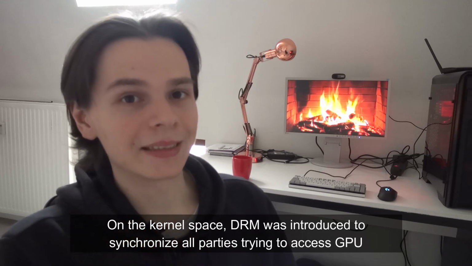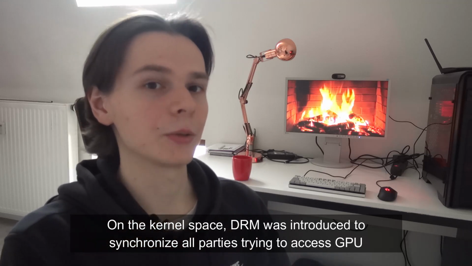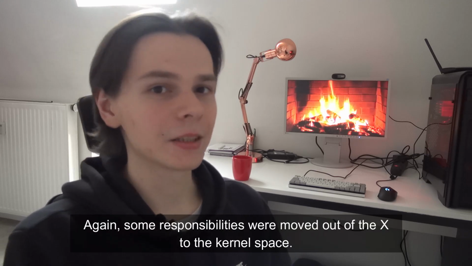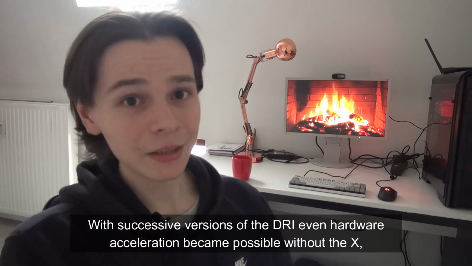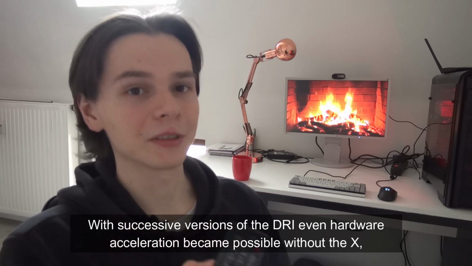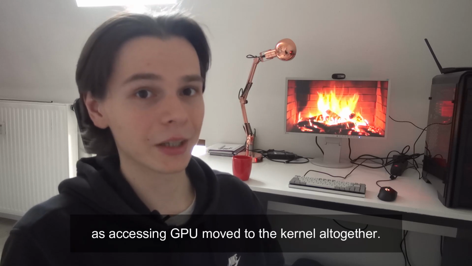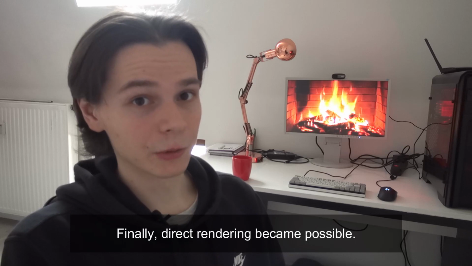On the kernel space, DRM was introduced to synchronize all parties trying to access the GPU through the DRI. Again, some responsibilities were moved out of the X to the kernel space. With successive versions of the DRI, even hardware acceleration became possible without the X, as accessing the GPU moved to the kernel altogether. Finally, direct rendering became possible.